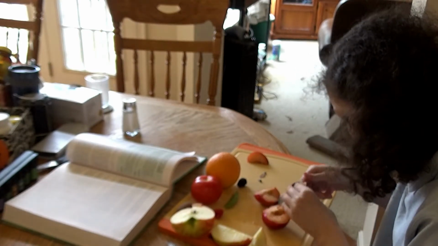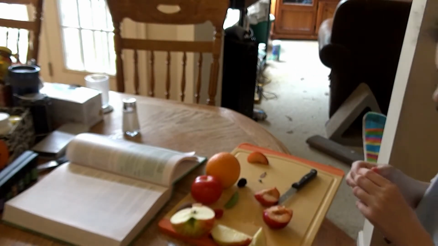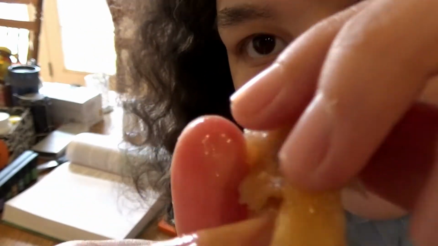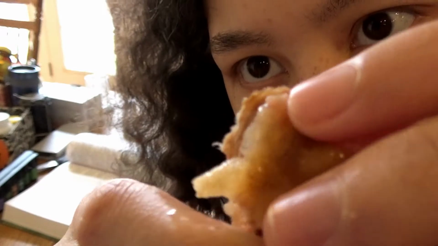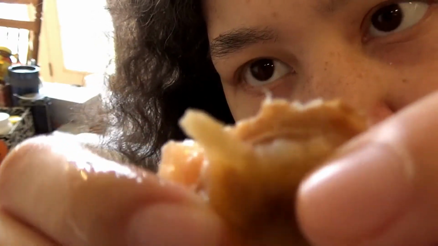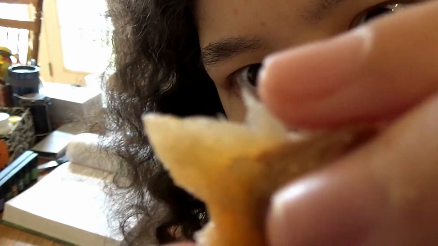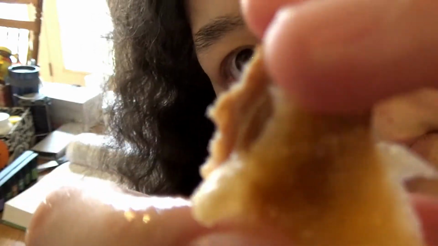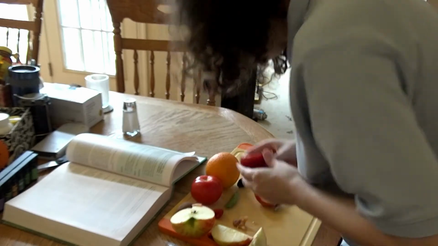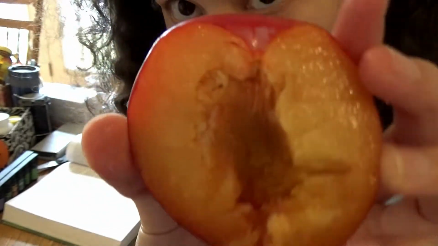Now this plum has a tiny seed. Some plums have bigger seeds than this. Here's the seed. It's thick and spiky. It has little lines through it. And it was really rooted in there, unlike the apple seeds, which popped out right away. Here's the space where it used to be.